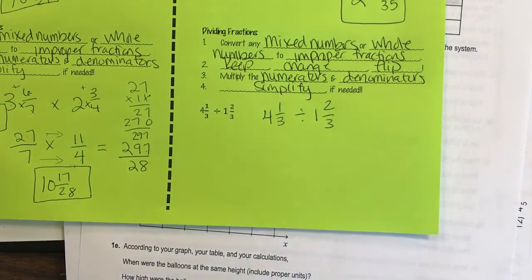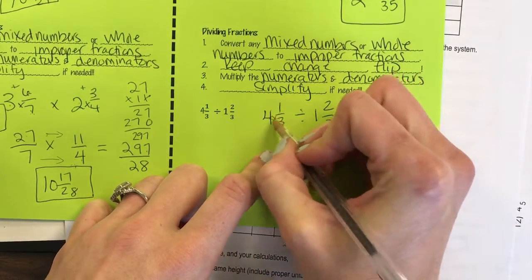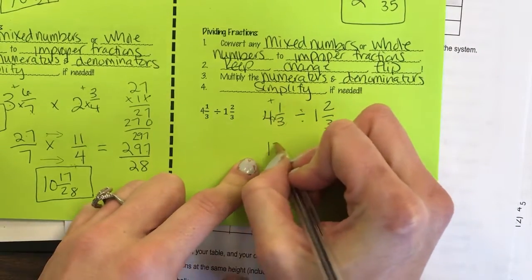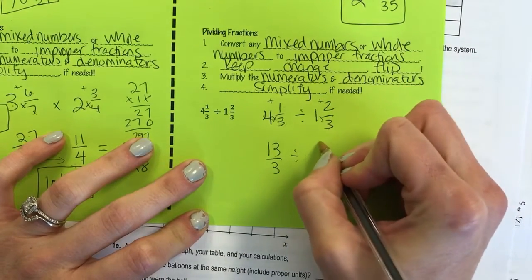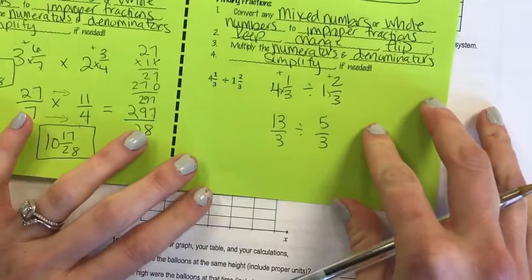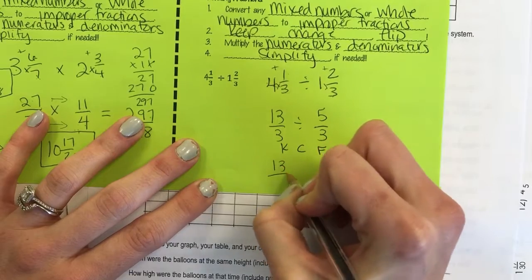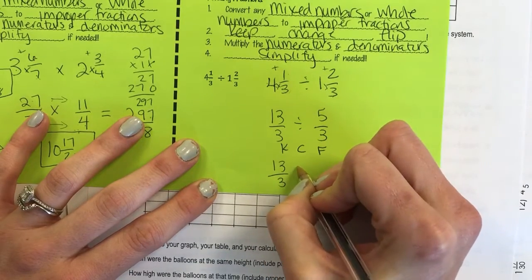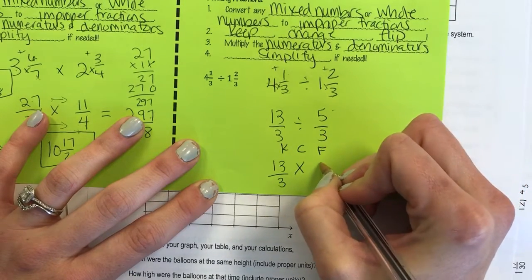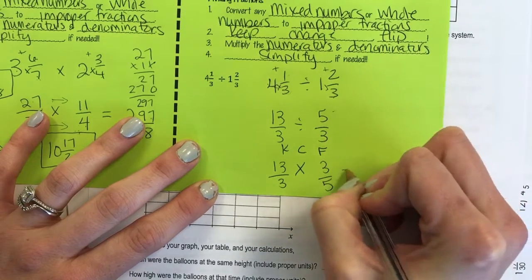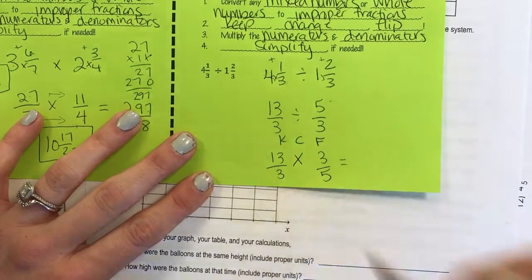Keep, change, flip. So the first step, we're going to turn these into improper fractions. So 4 1/3, we can change to 13 over 3. 1 2/3, 3 times 1 is 3, plus 2 is 5. And now chicken. So keep, change, flip. So keep the 13 over 3, change the division to multiplication, and flip 5/3 to make it 3/5.